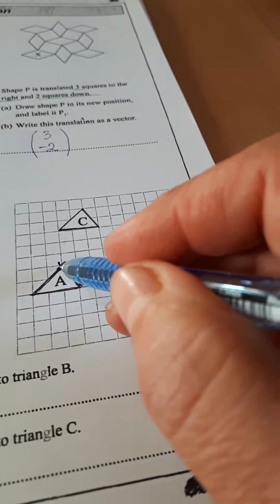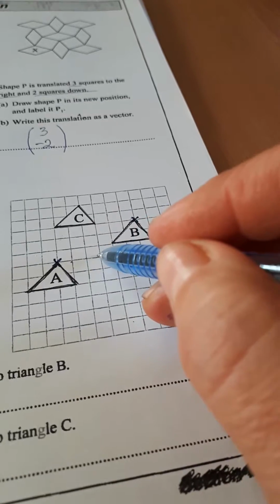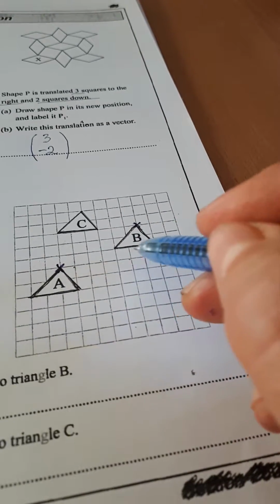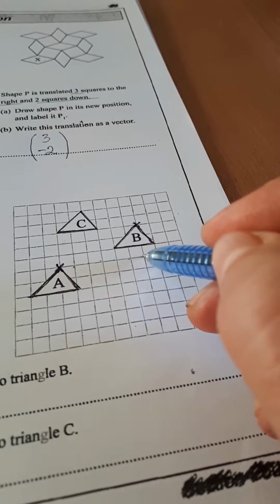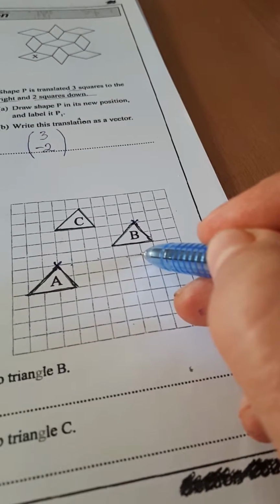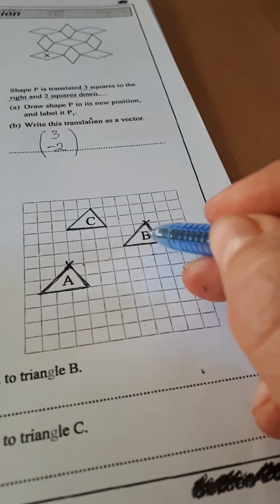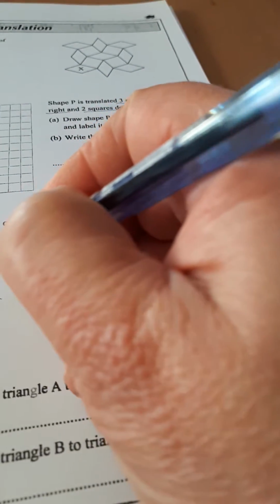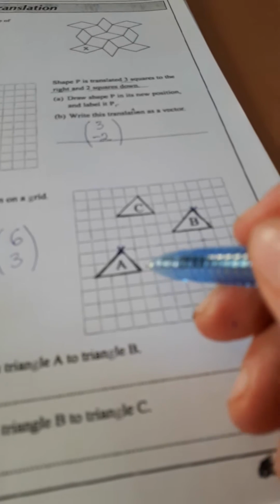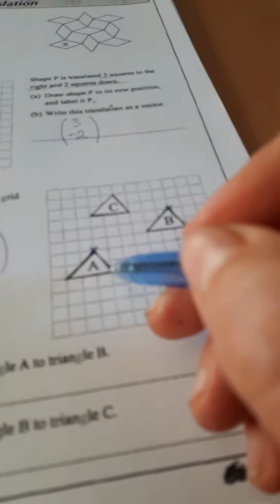So we need to find out, if we translate the corner to the right, so it's 1, 2, 3, 4, 5, 6, so it's 6 units to the right, and how many up until we get to our image point? So that's going to be 1, 2, 3. So we've got 6 units to the right and 3 units up. If I write the vector now, and let's see if this is true for all the other corners.